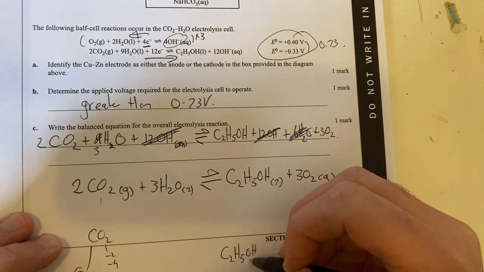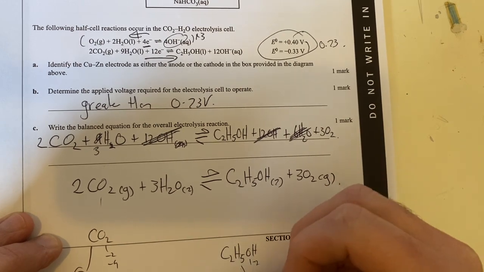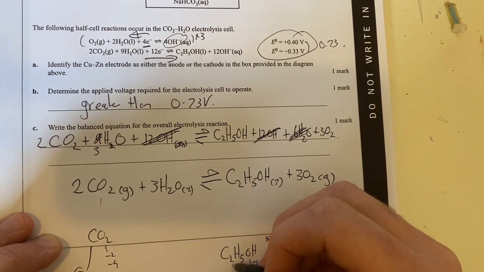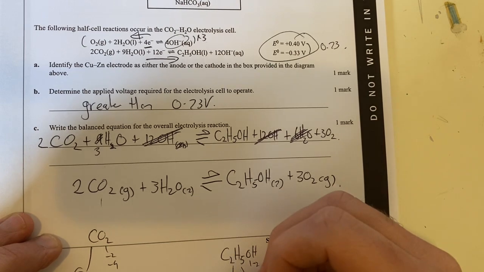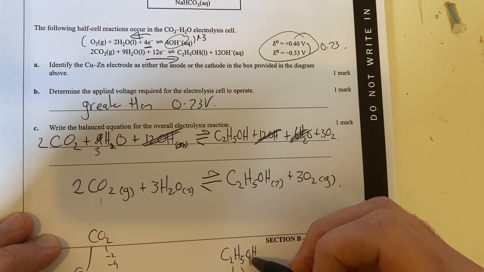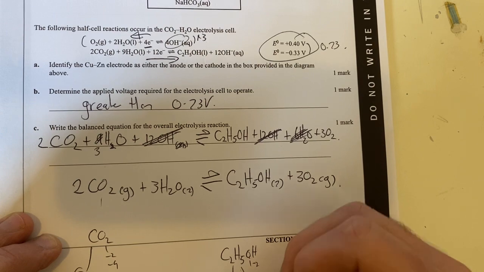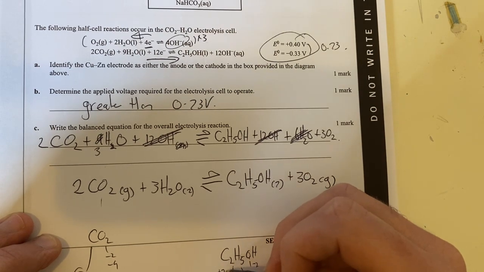C2H5OH. That's -2, that's +6. So therefore, for this to be right, each of these has to be +2. Is that right? Hang on, -2 for oxygen, +6, so overall it's +4, so that has to be +4. So each carbon here is +2.